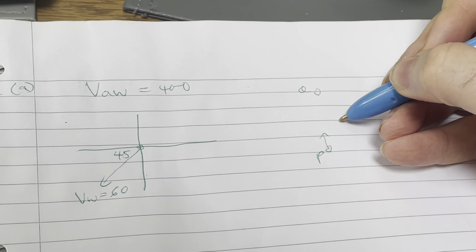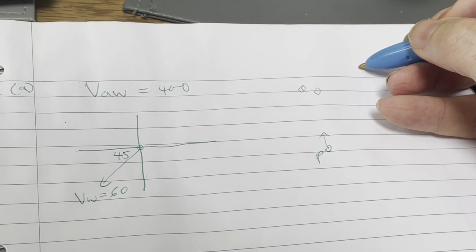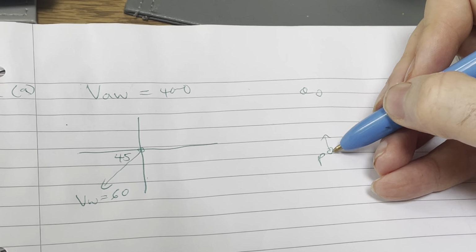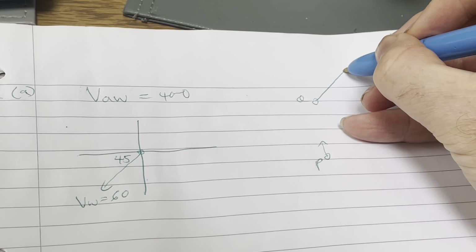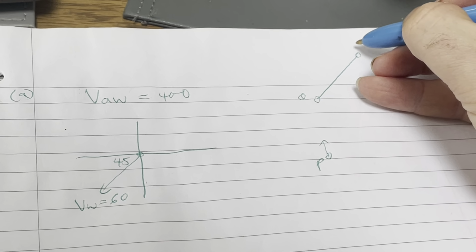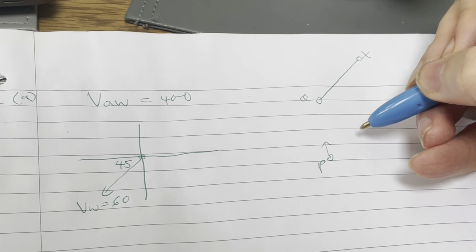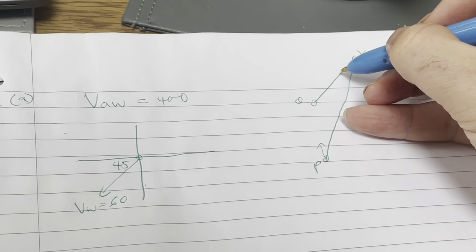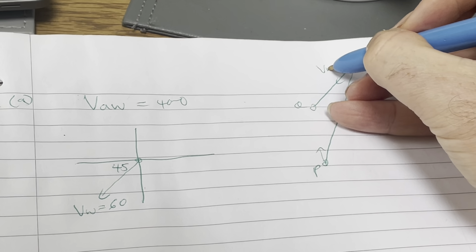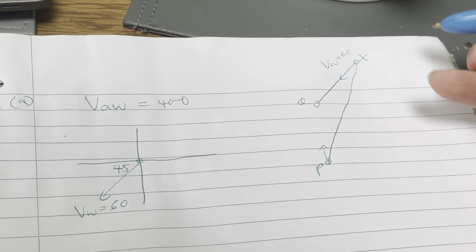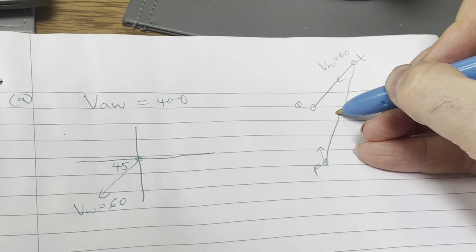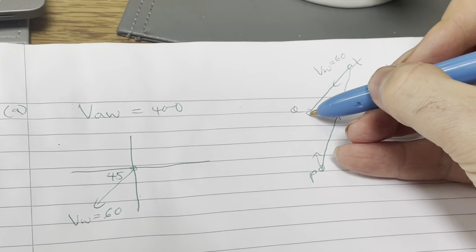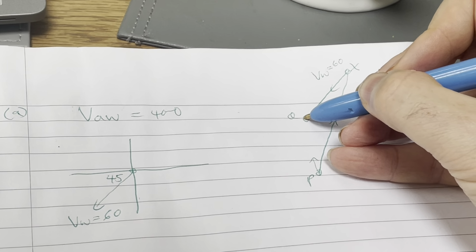You're going to be going out that way at some stage, so let's try to counteract the wind. Let's call that X. The velocity of the wind is 60, and you're going to have to fly this way in order to end up there.